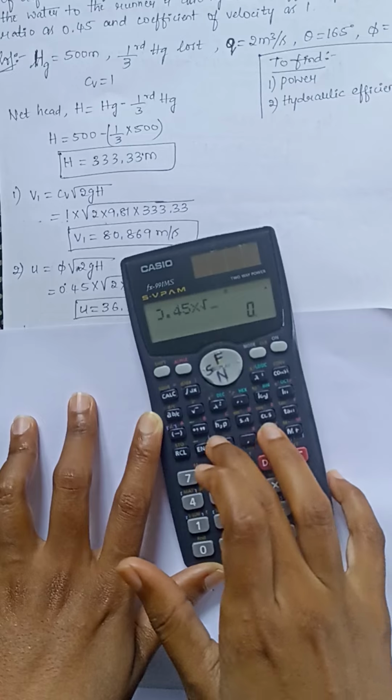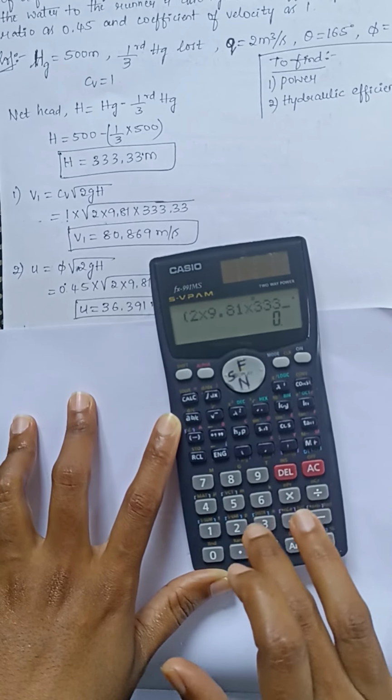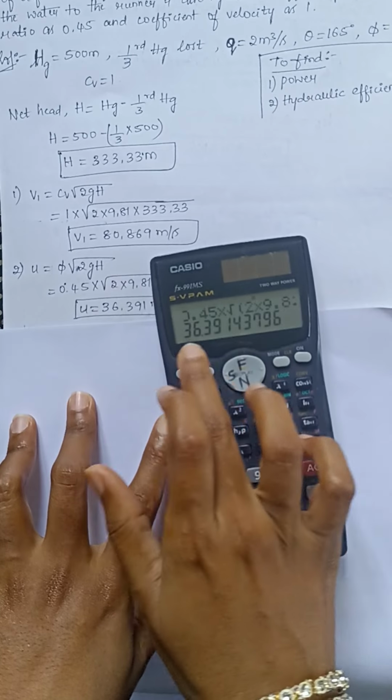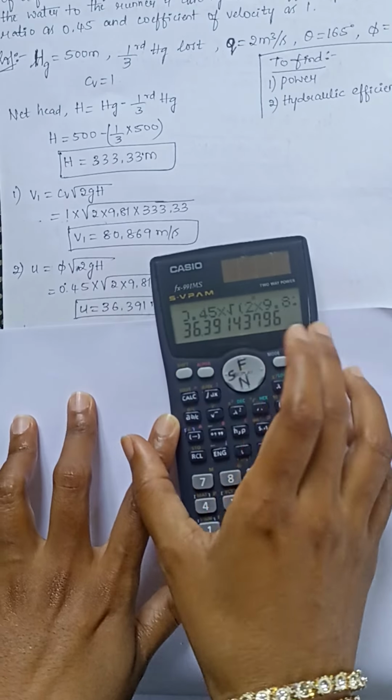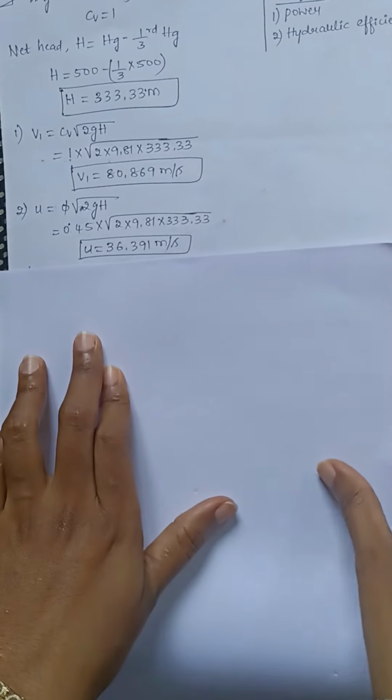0.45 into root under, open the bracket, 2 into 9.81 into 333.33. So that gives you around 36.391 meter per second. So this is our wheel velocity.